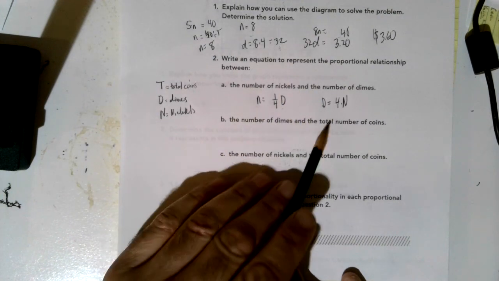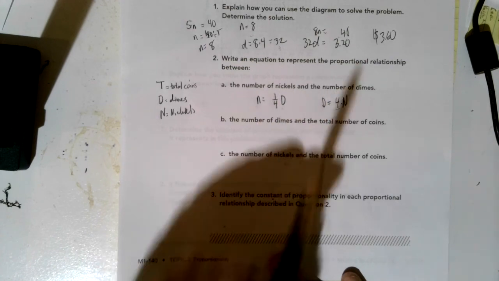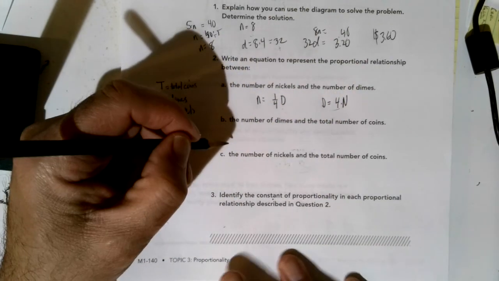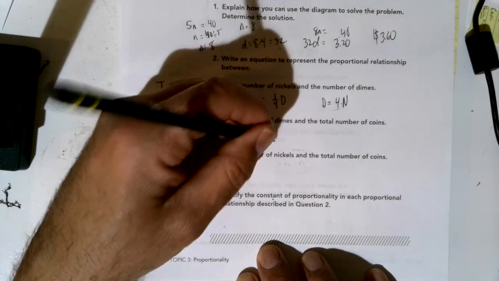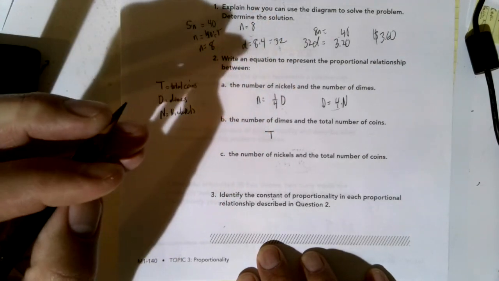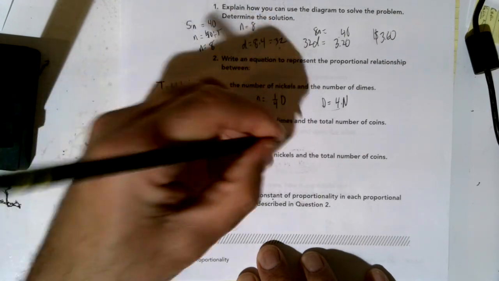When you find the relationship between the two and it's proportional or multiplicative, this is going to be our constants of proportionality. The number of dimes to the total number of coins. Okay, so if I have a total number of coins, I know that 4 out of every 5 coins is going to be dimes.